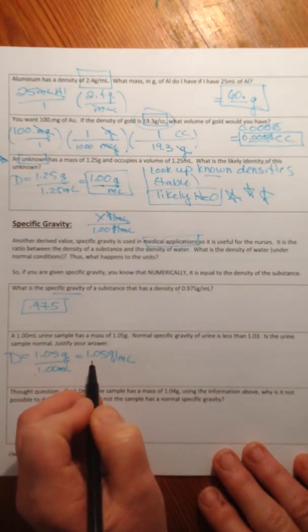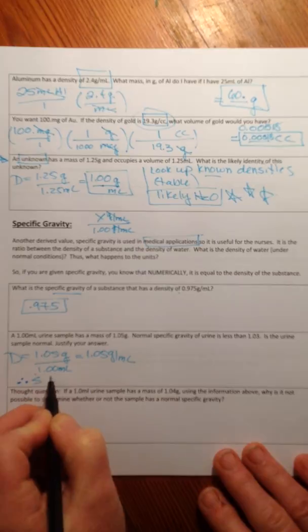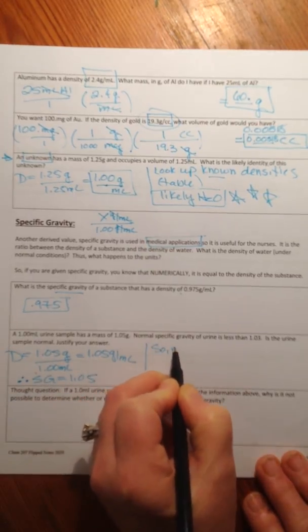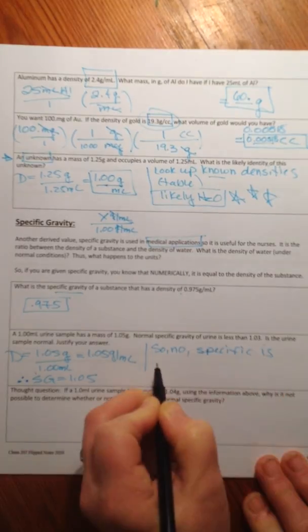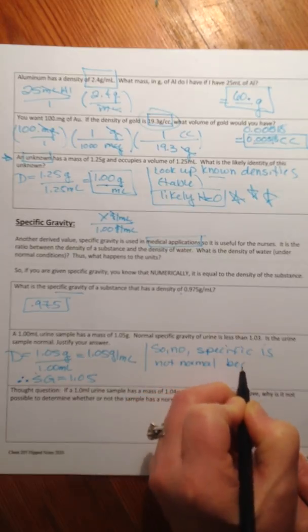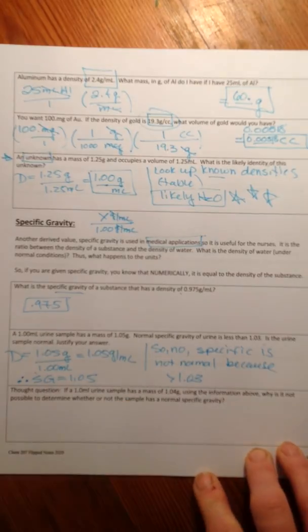Okay, so if the density is 1.05 grams per milliliter, therefore the specific gravity is 1.05. So no, specific gravity is not normal because it's greater than 1.03.